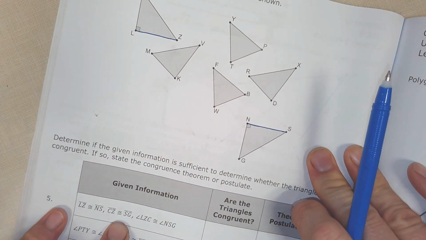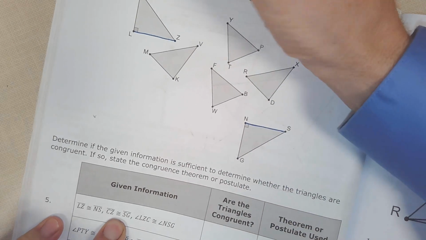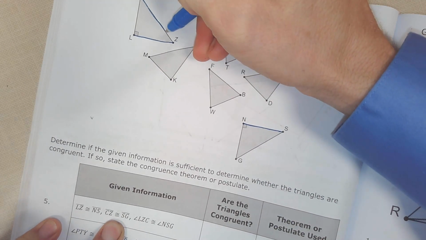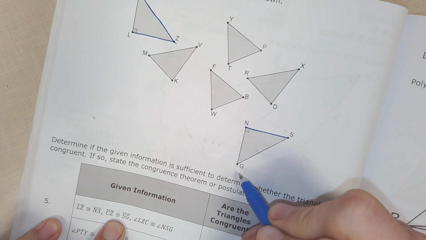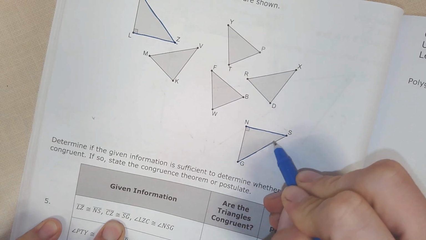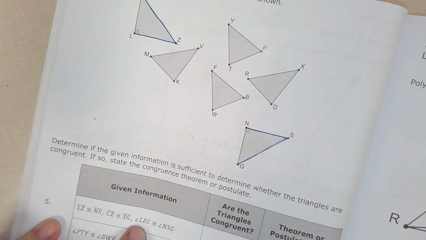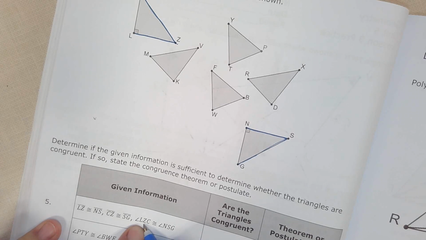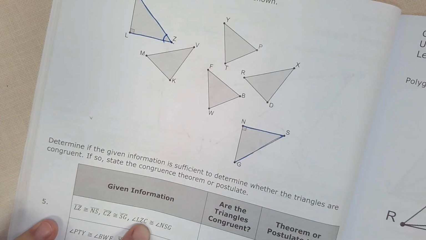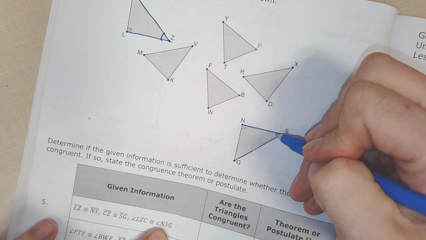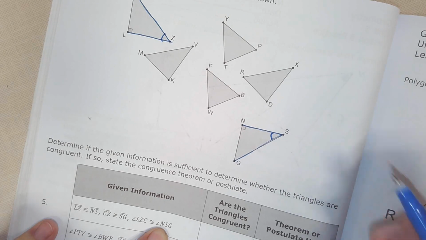They're telling me that CZ and GZ and SG are congruent, and they're telling me that the angle LZC, so the vertex is Z, and the angle NSG, the vertex is S, is congruent.